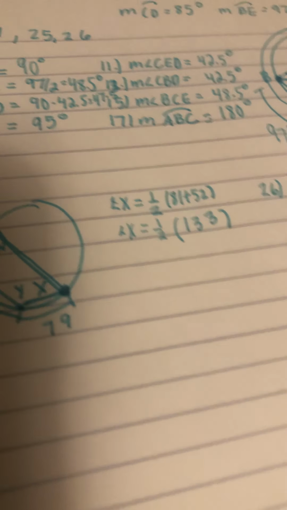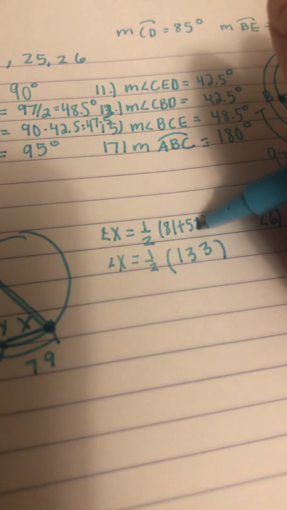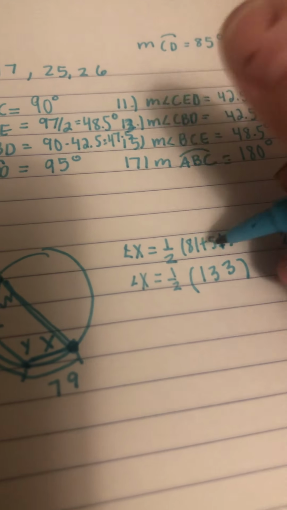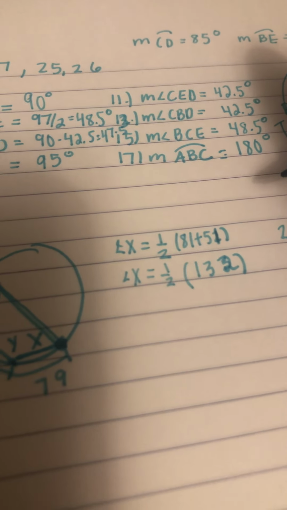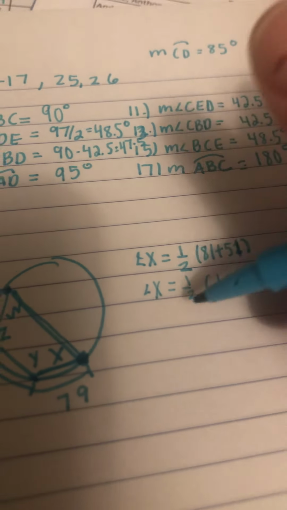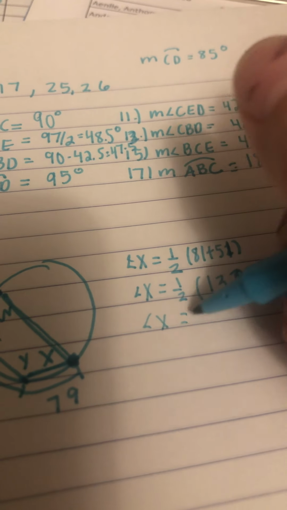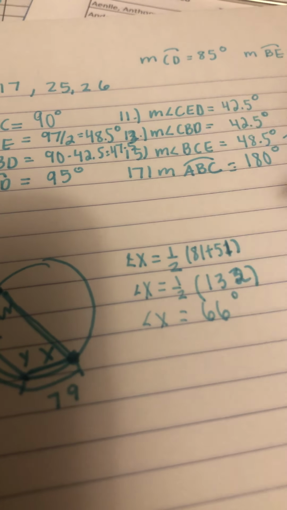Wait, sorry, this is 51. I thought that was even. So that's 132. My bad. So 1/2 of 132 makes angle X 66 degrees.